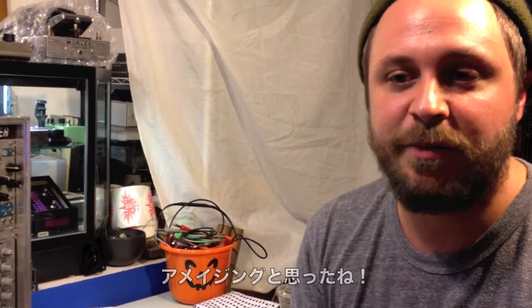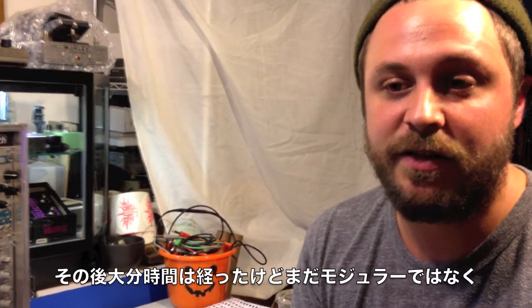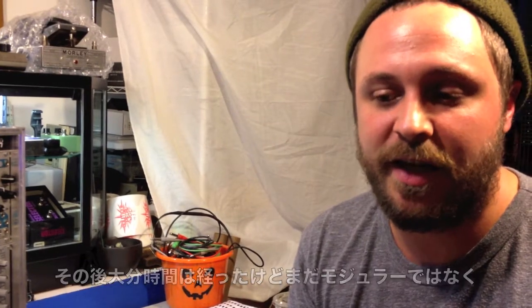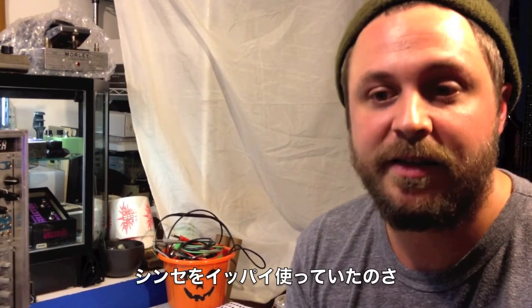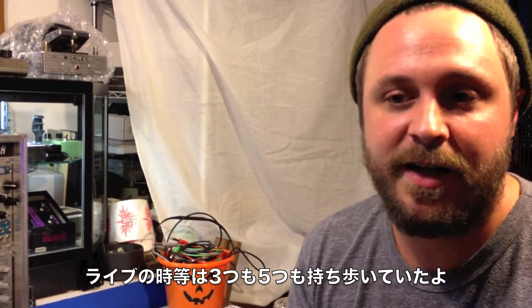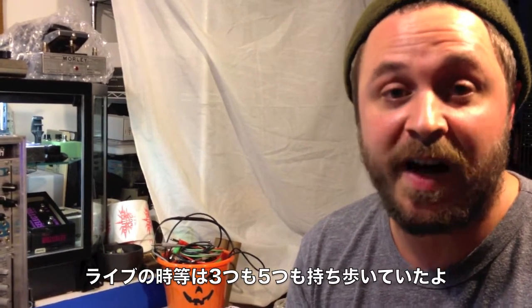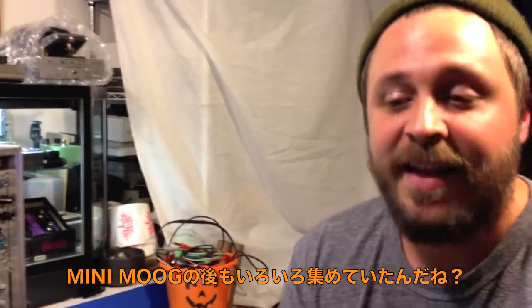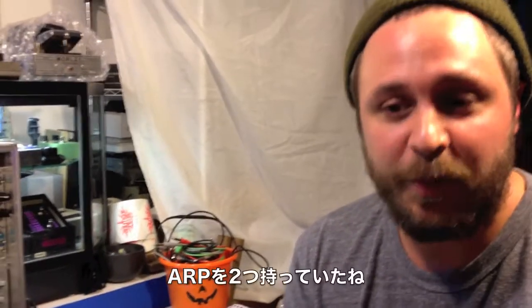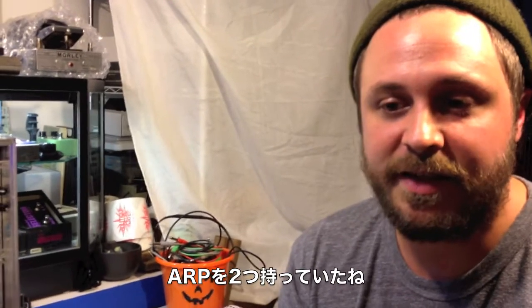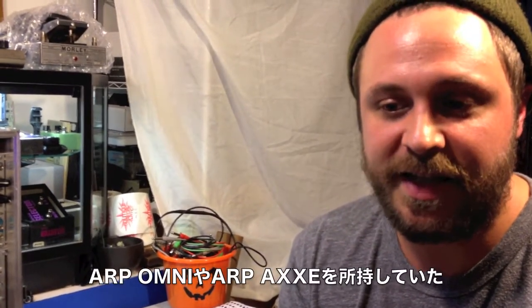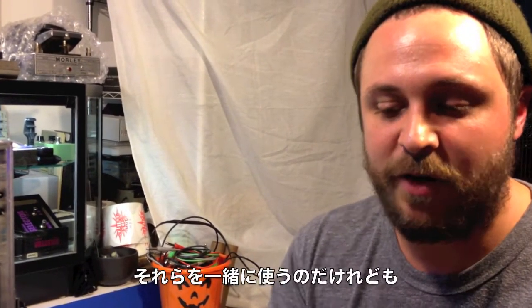But then many years went by, and I wasn't using modular synths. I would use way too many keyboard synths. So when I would do a set, I could have anywhere between 3 to 5 synthesizers I was using at the same time. I had a couple ARP Omnis and some Axes and stuff like that, and I would use them all together.